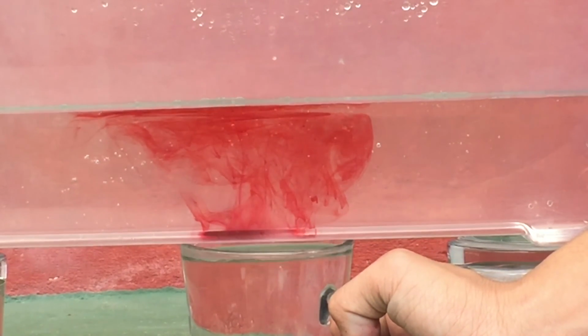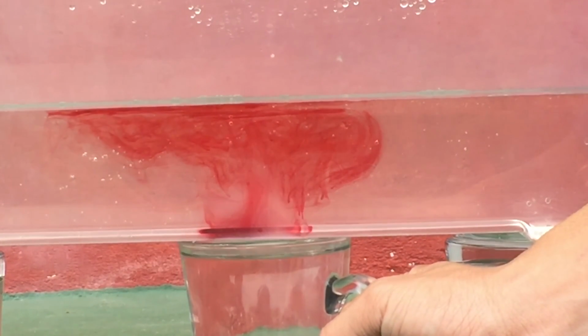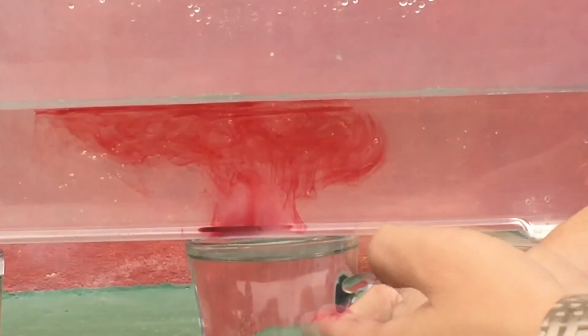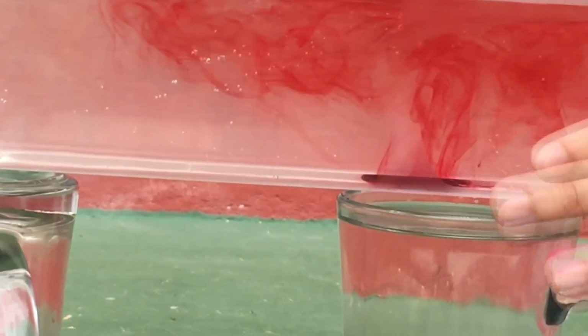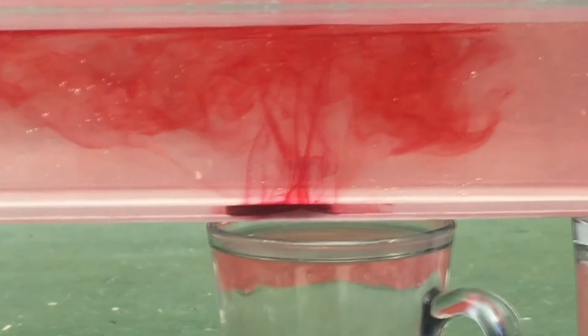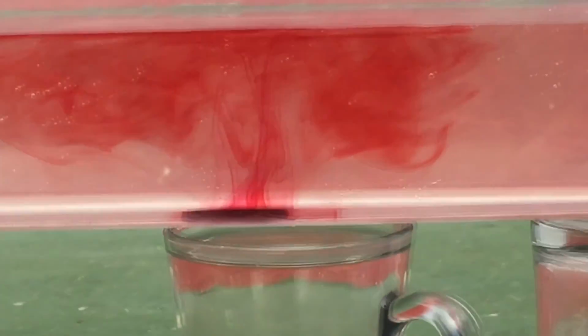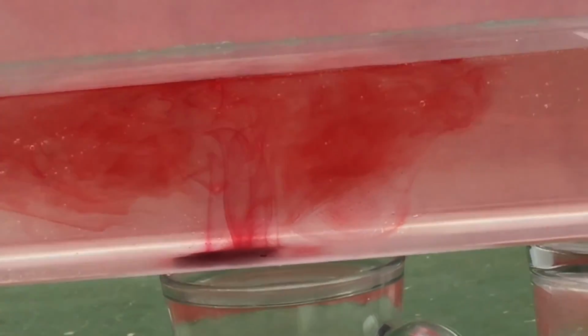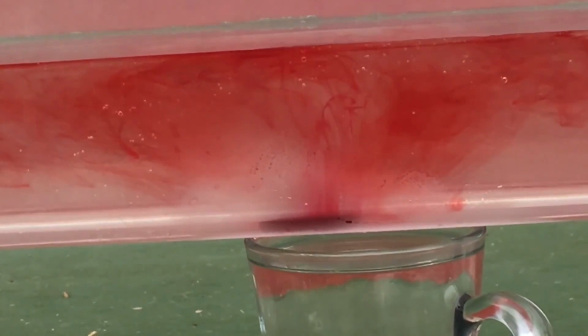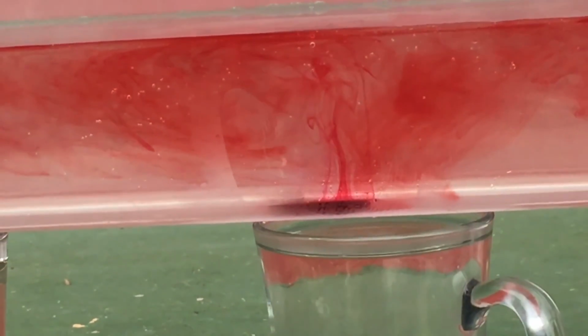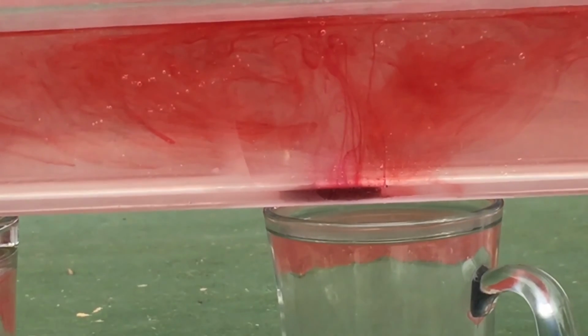This is because hot water is less dense than cool water. So, this is the example of convection heat transfer.